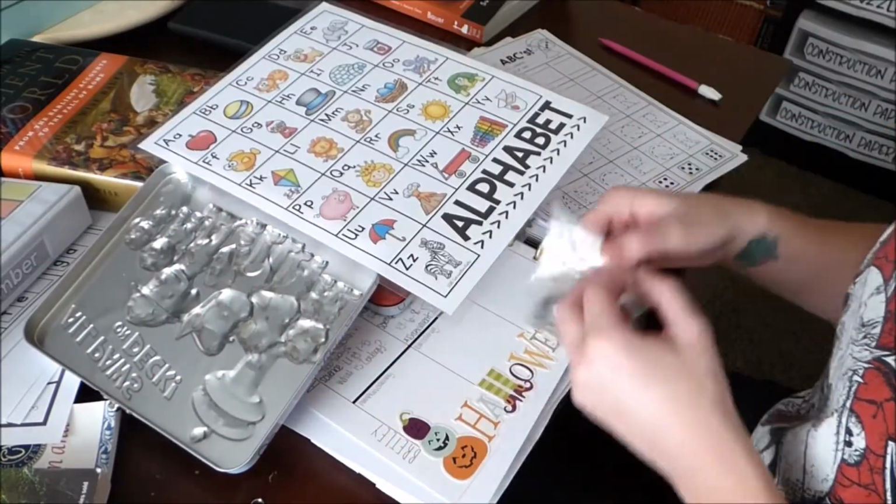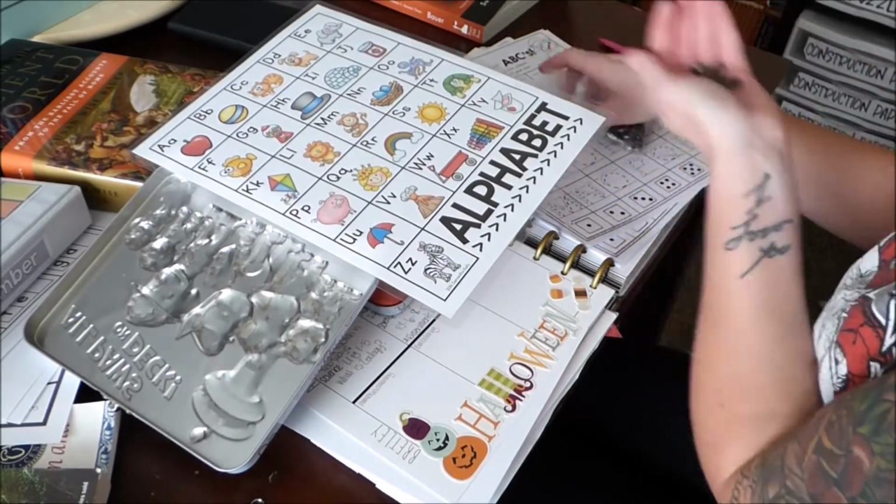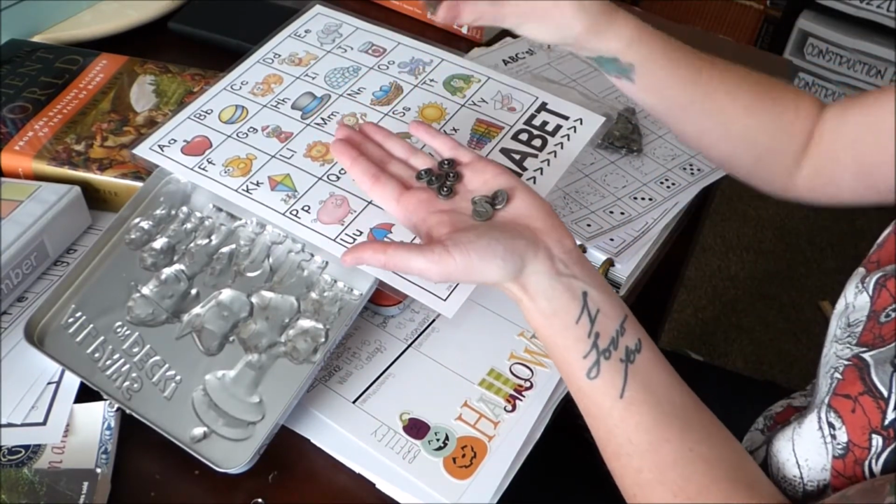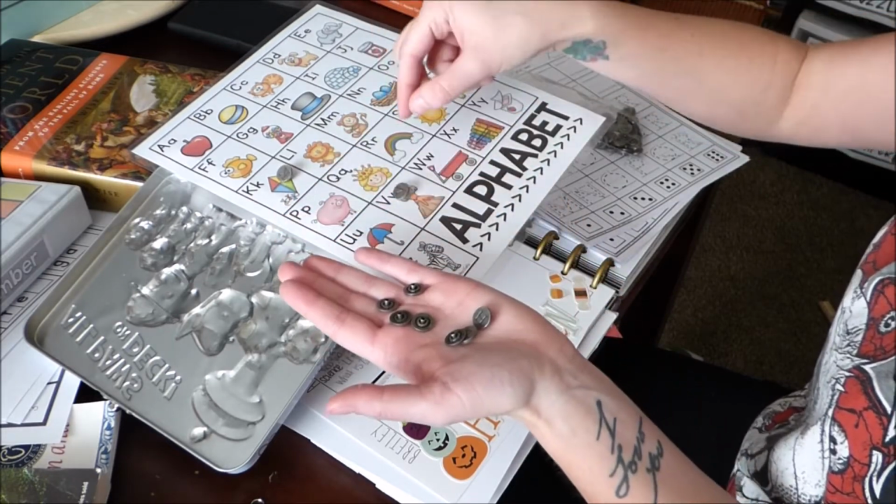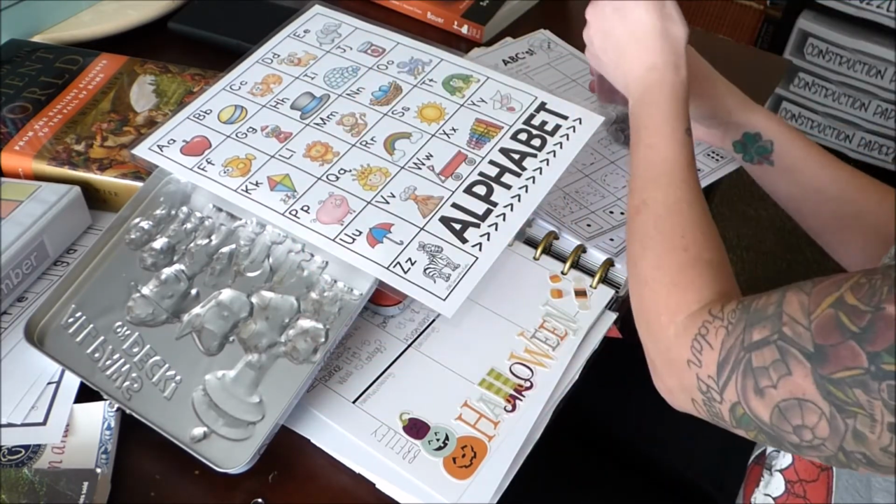And then last, I use this alphabet sheet. Again, found this on TPT. I used these alphabet snaps that I found at the scrapbooking section of my hobby store.